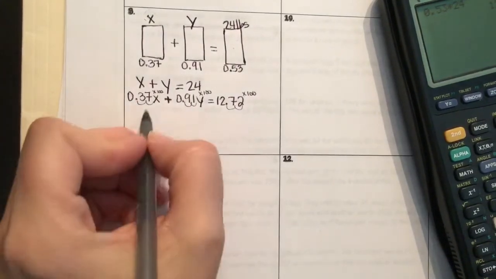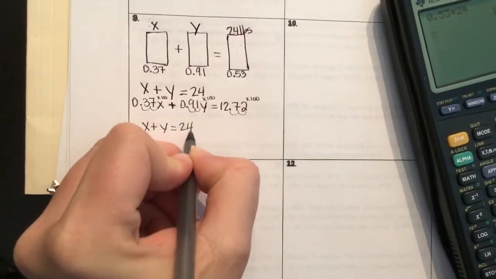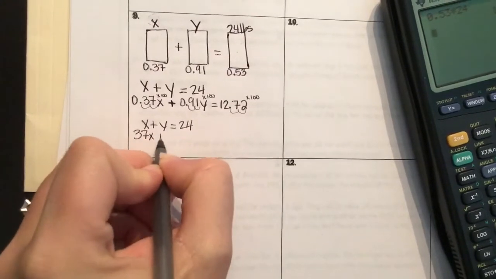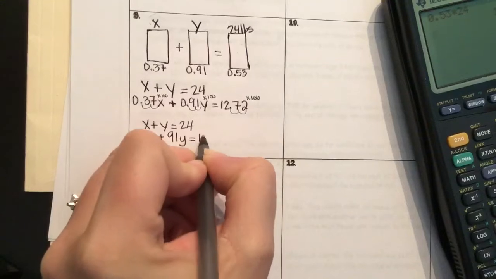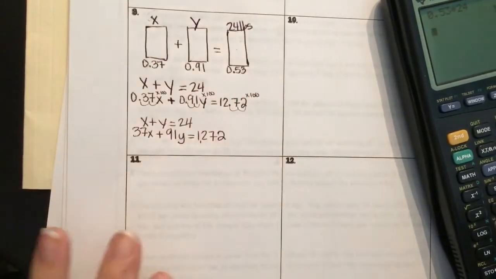So now my 2 equations are x plus y equals 24 and 37x plus 91y equals 1,272. Okay, so now the decimal's gone.